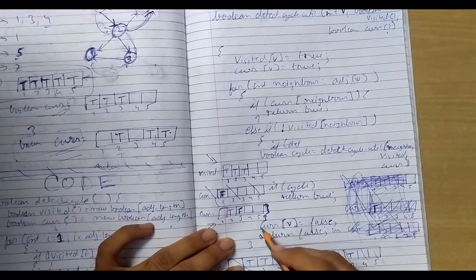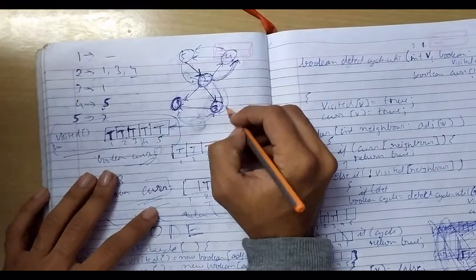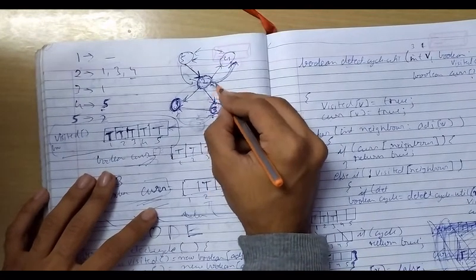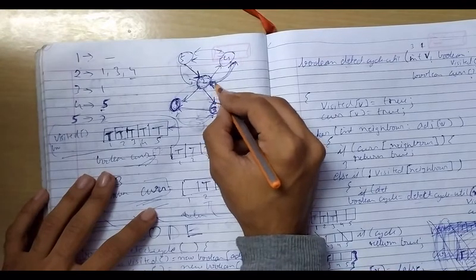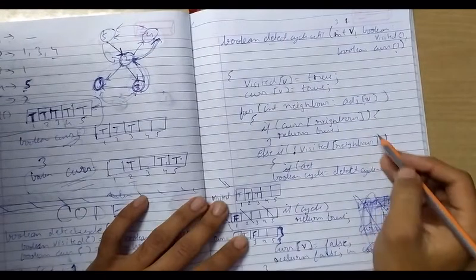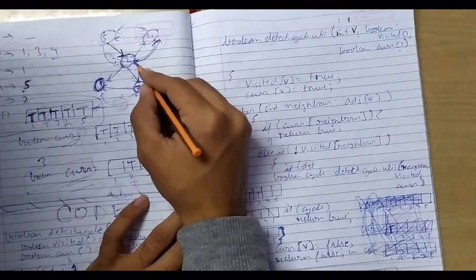Then this function will return false. Which means it will return false to where it came from, to whoever has called this function. So it will return false to 2. Okay, then it is basically doing a backtracking.